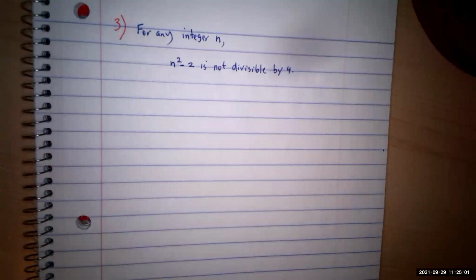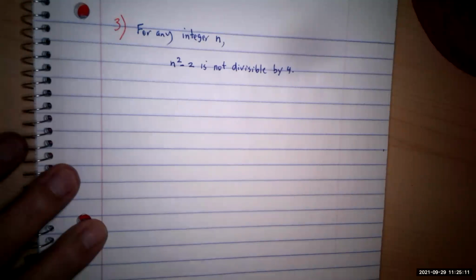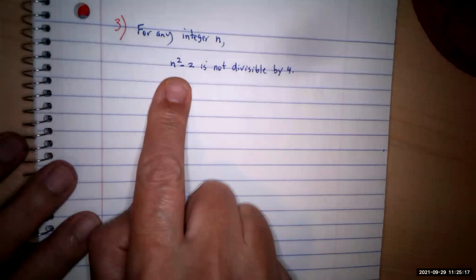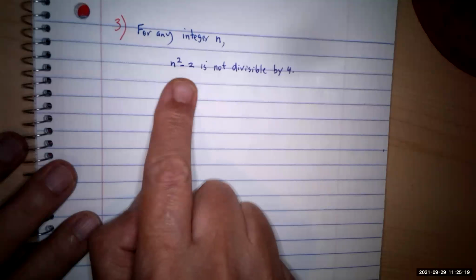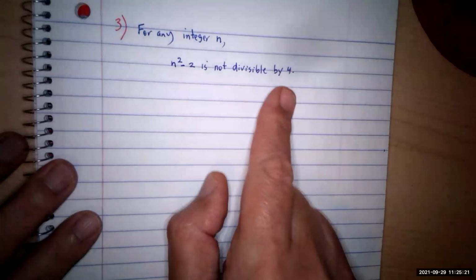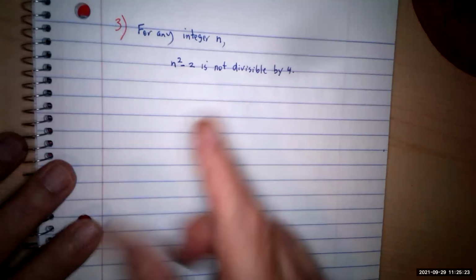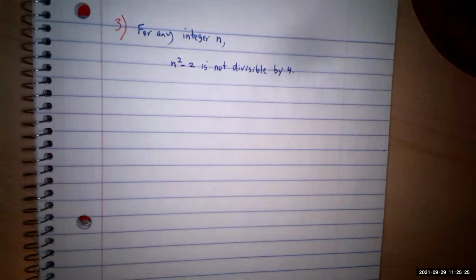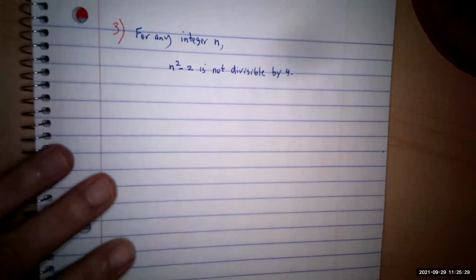Remember, you cannot give us any example. I gave this one on the test, and some people gave an example. No, you have to prove it. Prove it by contradiction. So what we're going to do again, we suppose not. What does it mean? Suppose not means there is an n such that n squared minus 2 is divisible by 4. Divisible by 4 means a multiple of 4. Then you try to see if you can arrive at the contradiction.